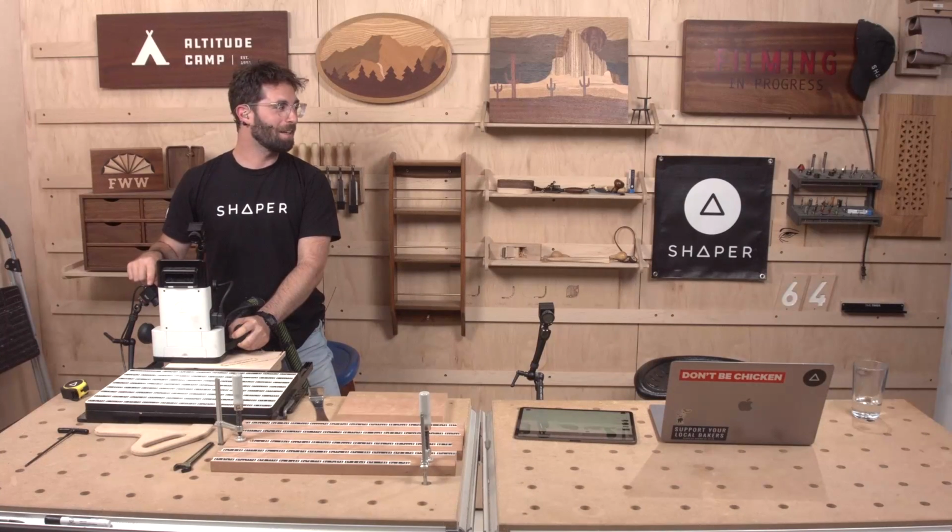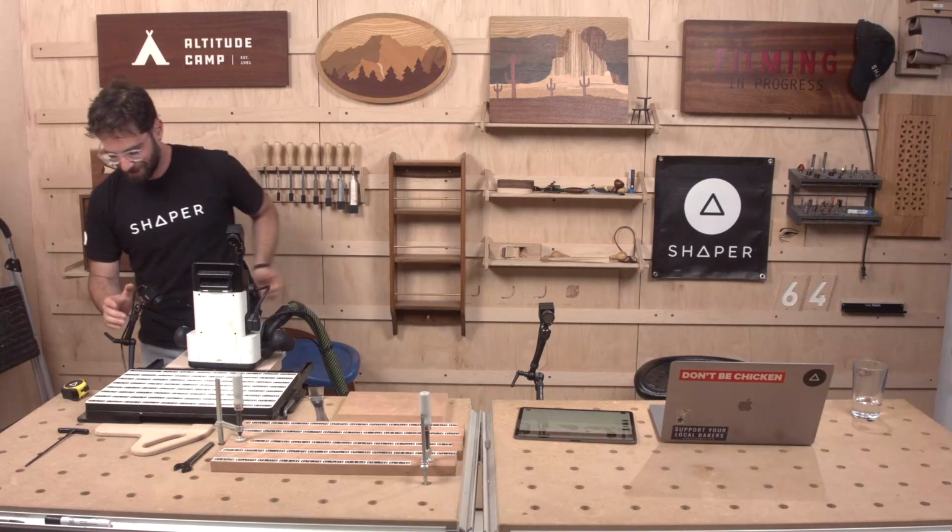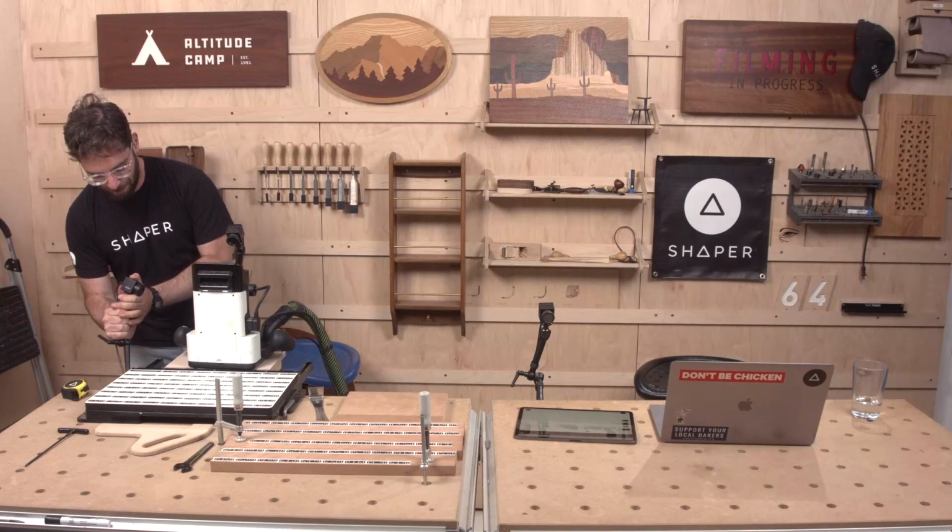Did you run out of space? I'm getting close to the camera is what I'm getting close to. Oops. I'm going to move this quickly. Sorry, Goose. I'm going to mess with our camera setup.